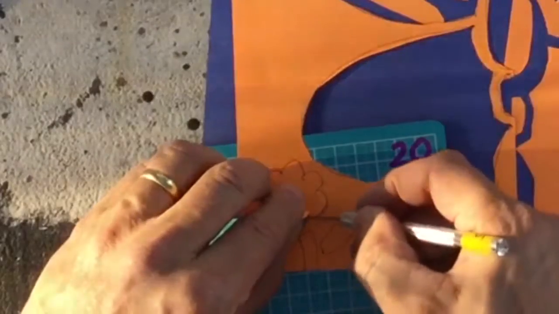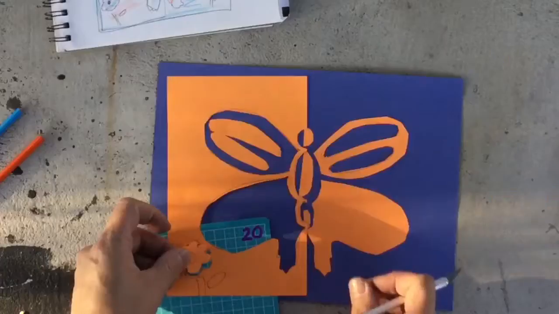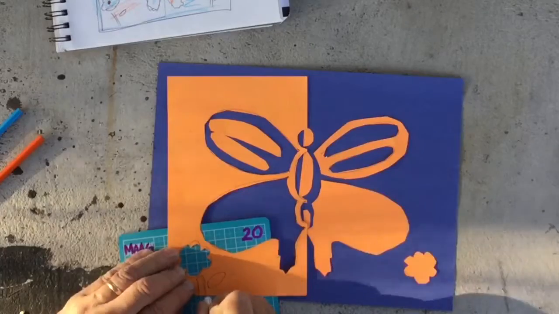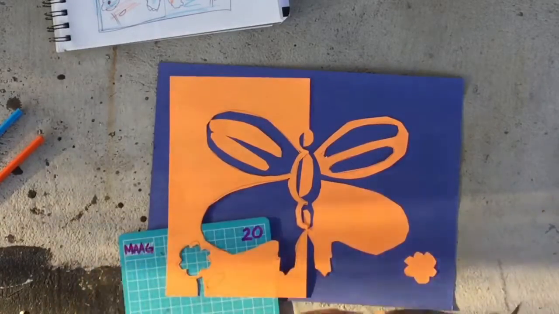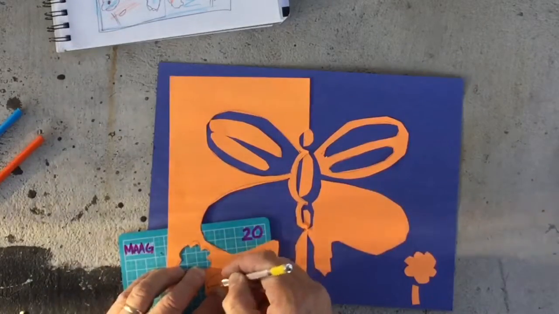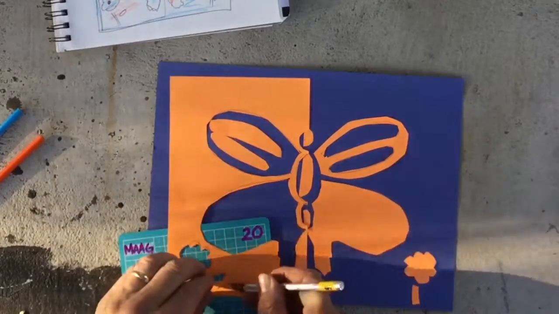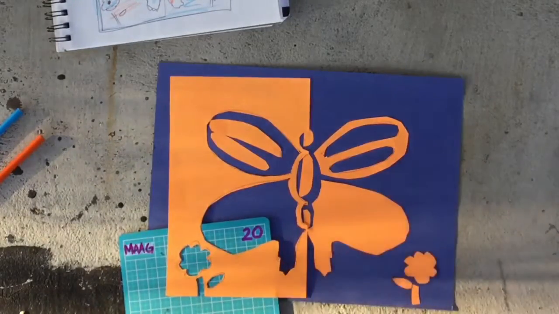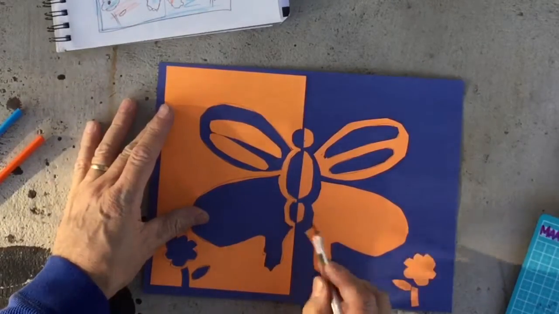I'm trying to do this fast. I'm making a mess of it, but I just want you to get the idea of what I'm doing. Cut that out, okay? Then I'm going to put it over there. I'm going to cut this out, which is the stem. Stem I'm going to put over here. The leaf. Leaf is over here. Once again, you can see, obviously I bumped things.